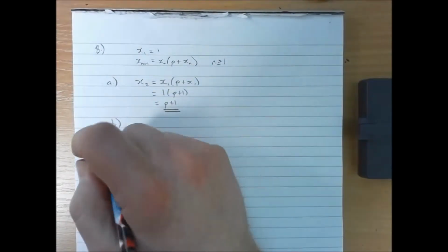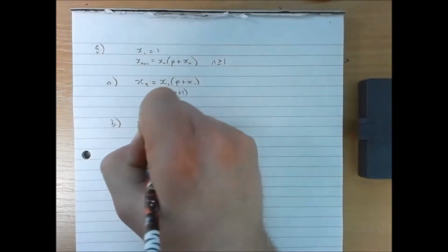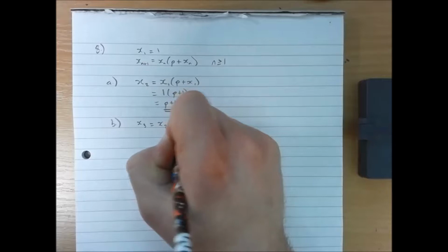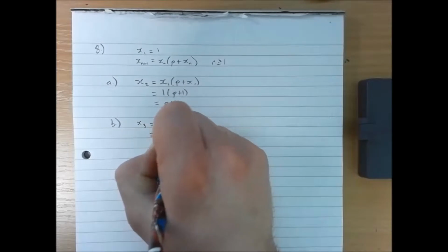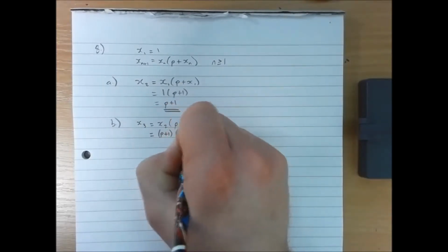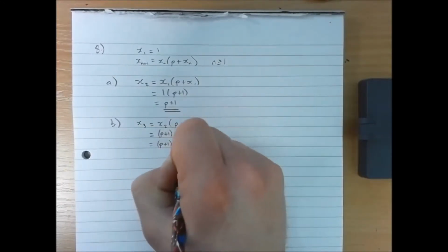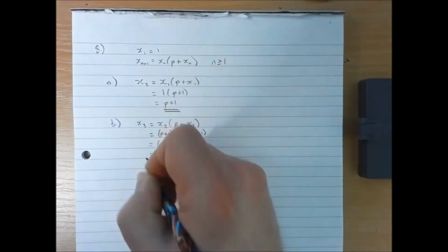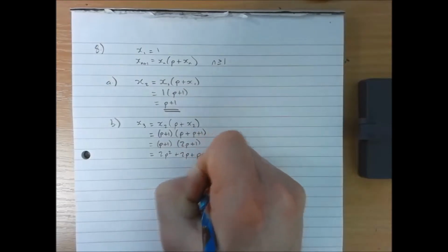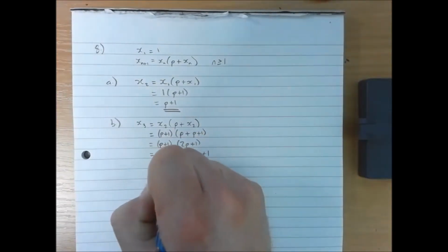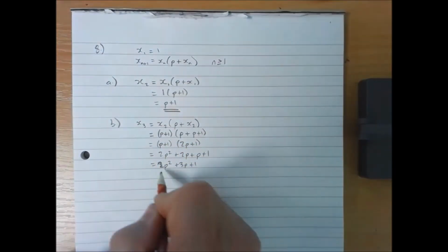In part B, we're asked to show that x3 is equal to 1 plus 3p plus 2p squared. So x3 is equal to x2 lots of p plus x2. So if I substitute my x2 in, I get p plus 1 as an outside bracket, and then I get p plus 1. That right-hand bracket simplifies to 2p plus 1. And then if I expand the bracket, I get 2p squared plus 2p plus p plus 1, which again simplifies to 2p squared plus 3p plus 1, as required.